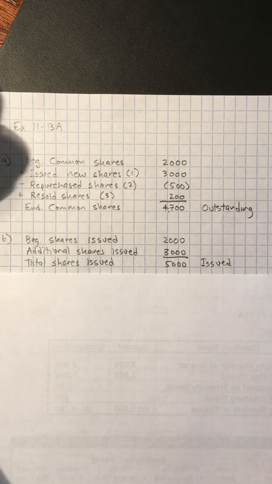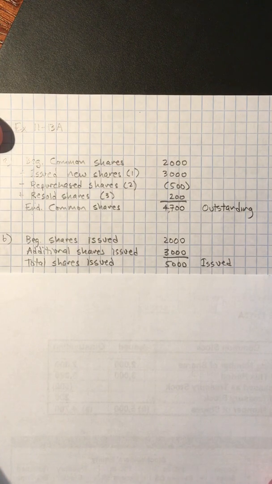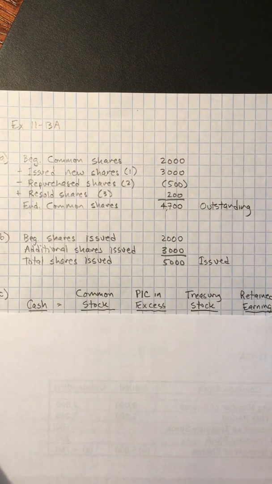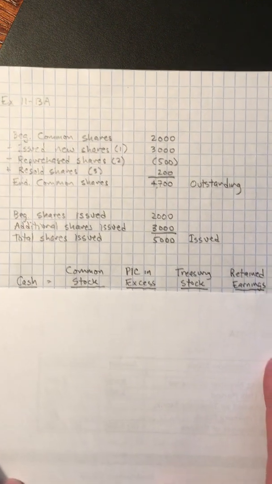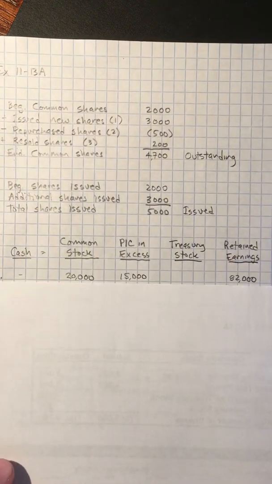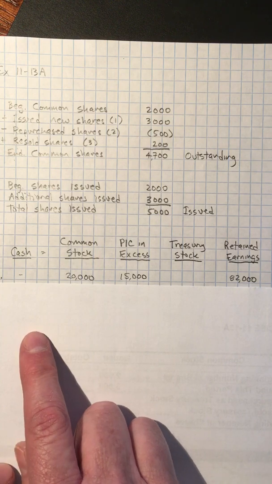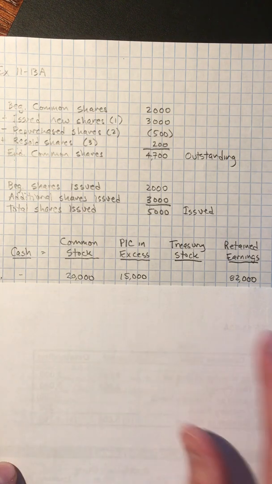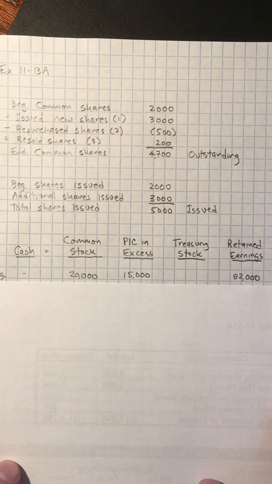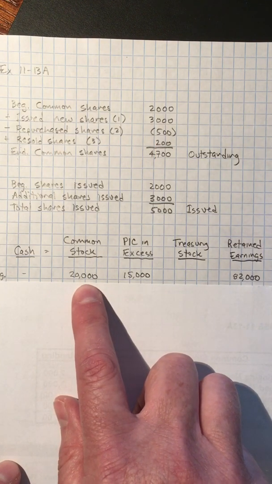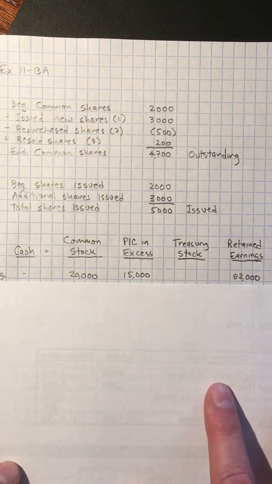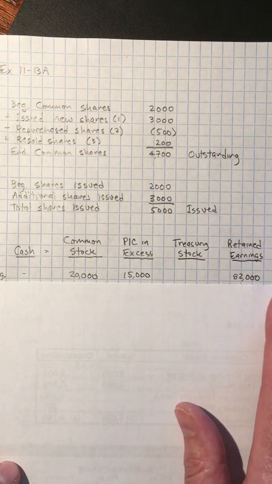The next thing they ask you to do is to document these transactions on the grid that we've been using. So I set up a grid here with the various categories across the top. So the beginning balances, now they didn't give us a complete balance sheet, so we don't know what the cash amount is. That's not necessarily critical here. But I've got $20,000 in the common stock category, $15,000 in paid-in capital in excess, and then $82,000 in retained earnings.